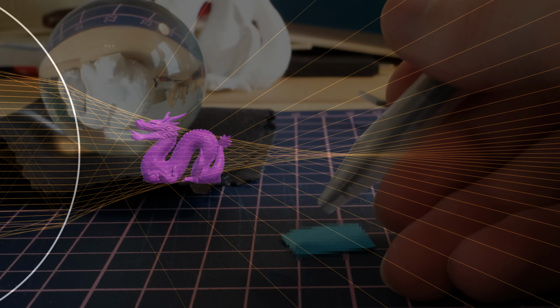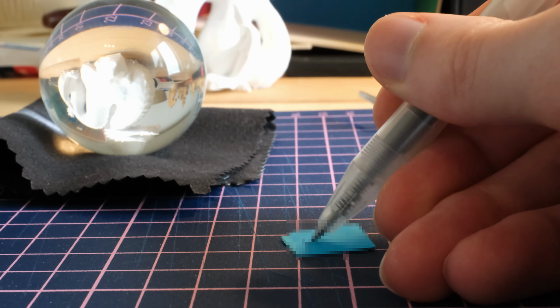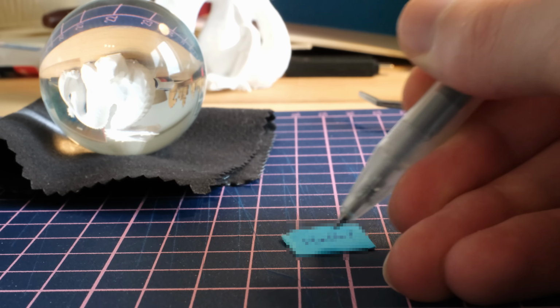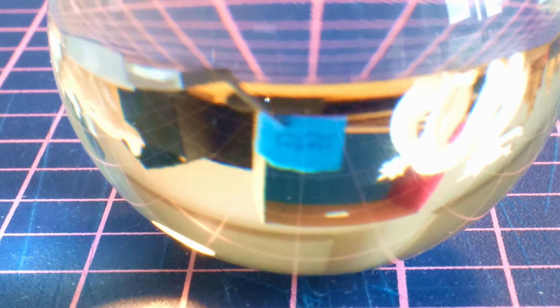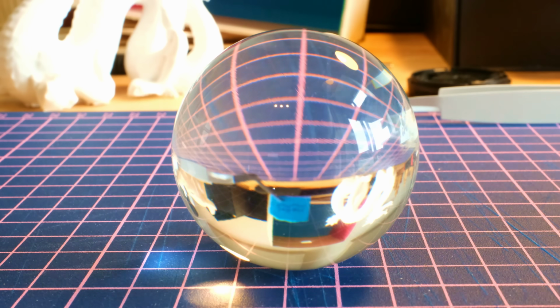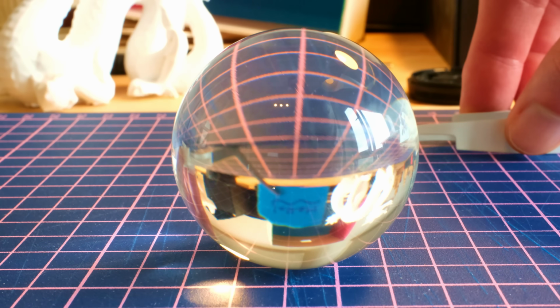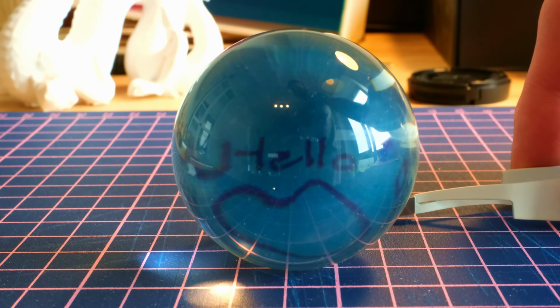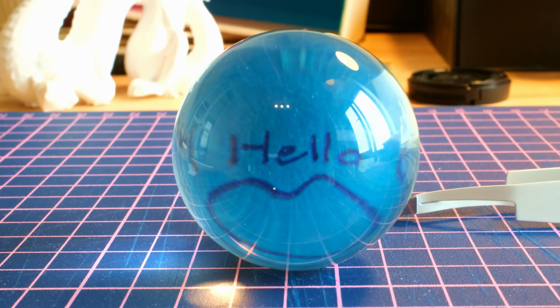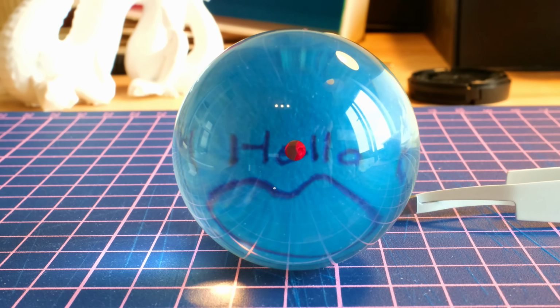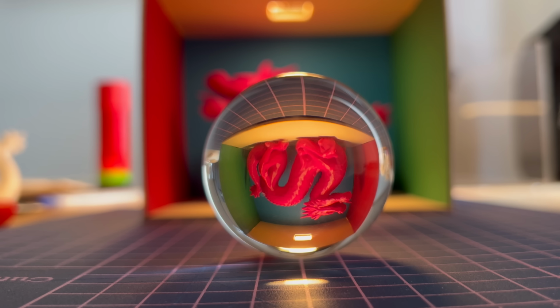Let's try this out in the real world quickly, although the dragons may be a bit big, so instead I'll write a super secret message here, and we can see how that starts out small and flipped around, but as I slide it closer to the sphere it gets very big very fast, and then suddenly wraps around, revealing the message.